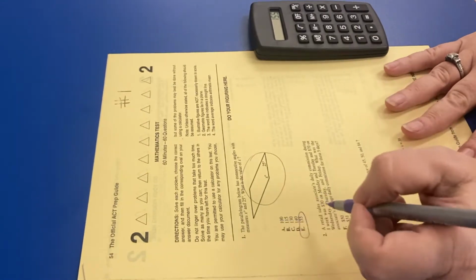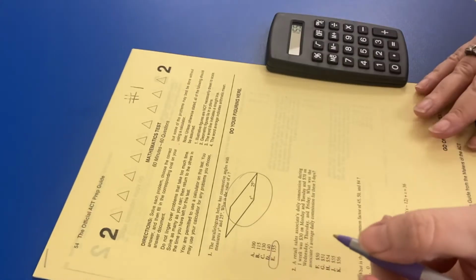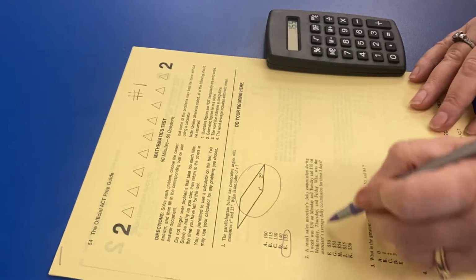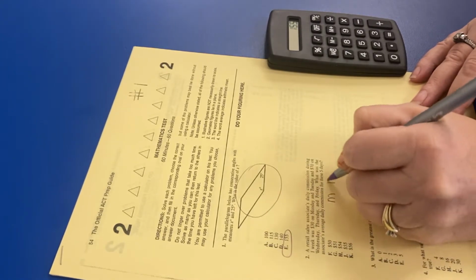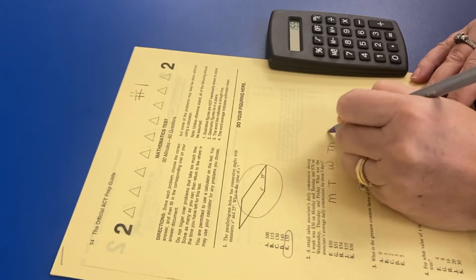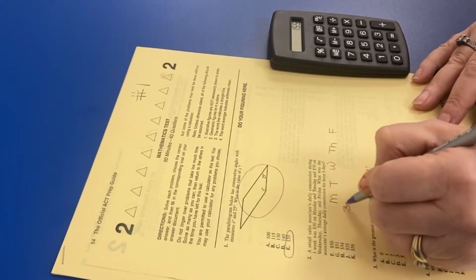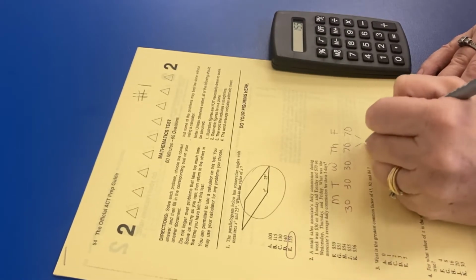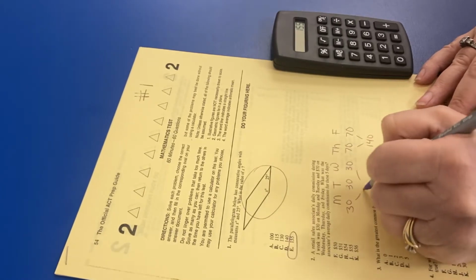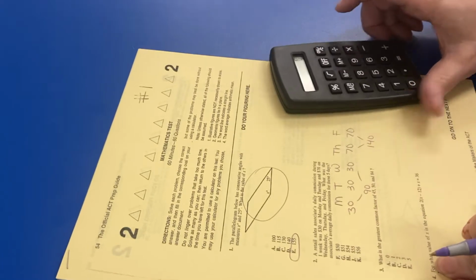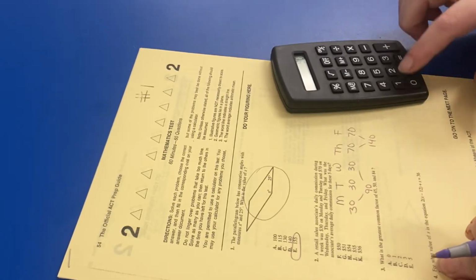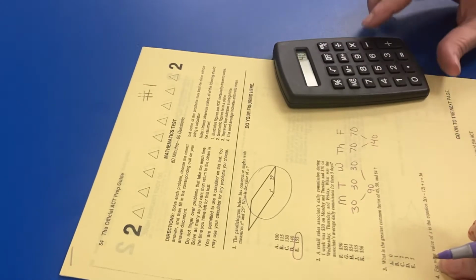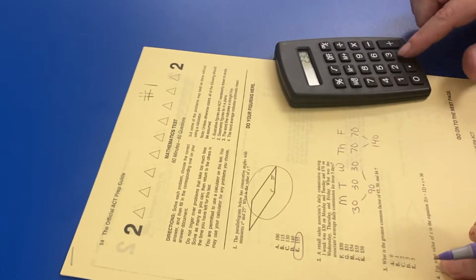Next one, a retail sales associate's daily commission during a week was 30 on Monday, Tuesday, and 70 on Wednesday, Thursday, Friday. What is the associate's average daily commission for these 5 days? I'm a visual person, so I do Monday, Tuesday, Wednesday, Thursday, Friday, and I'm going to do 30, 30, 30, 70, 70. I know that's 140. I know that's 90. So I'm going to take my handy dandy calculator. 140 plus 90 equals 230.